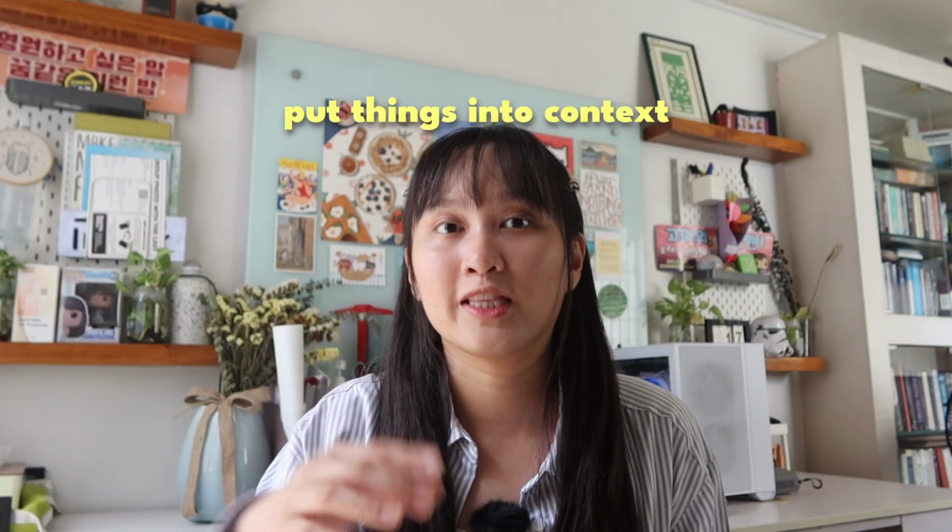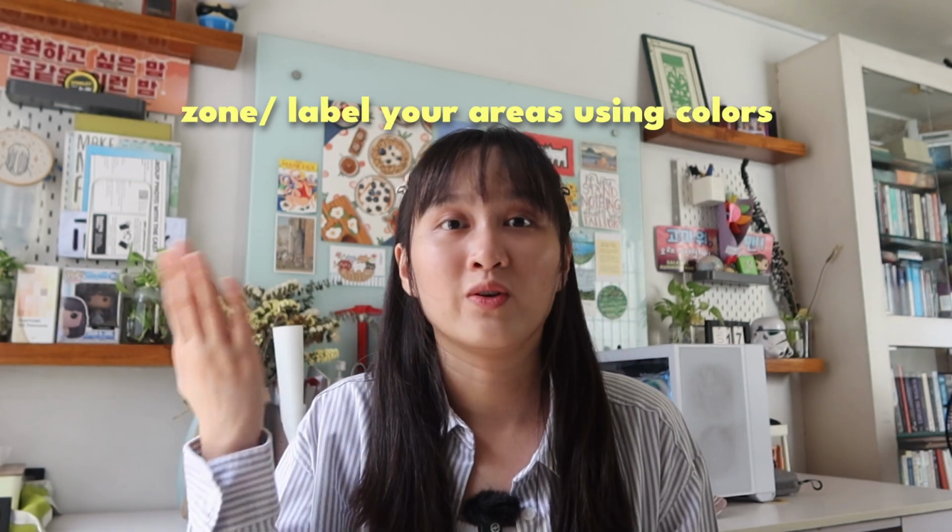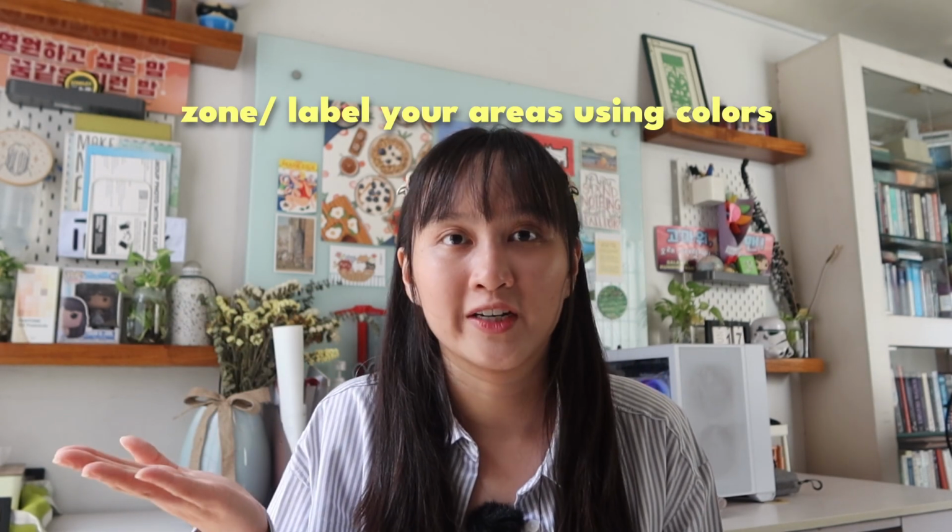Clients also really appreciate it when we take the extra effort to put things into context for them and make the plan more readable for them. Something as simple as using colors to zone out your spaces and label your areas can help your clients identify the areas much faster, and it's just more readable. This helps in visualizing how many people can use the space at once, what the traffic flow is like, and how wide or tight certain clearances are.